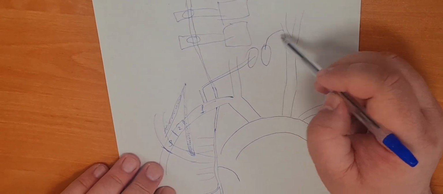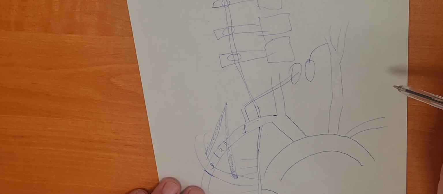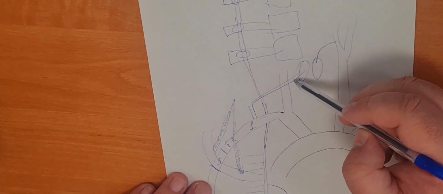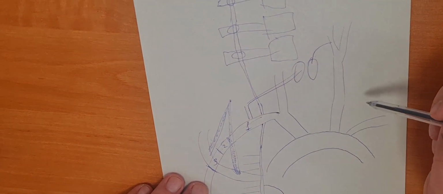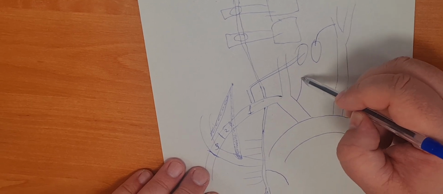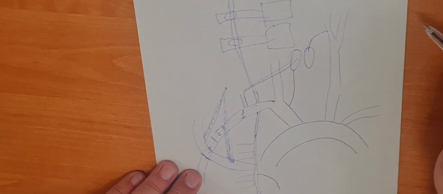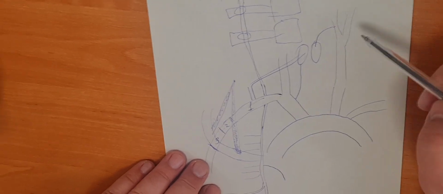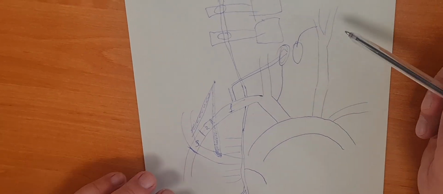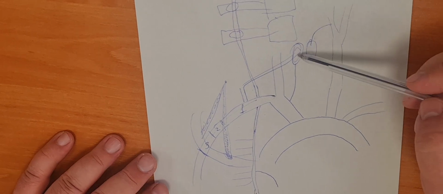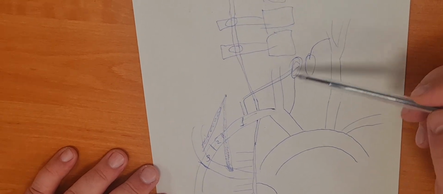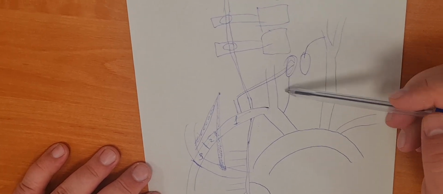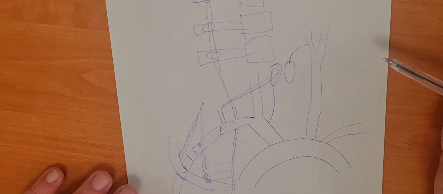So arteria thyroidea superior comes from the external carotid, arteria thyroidea inferior from the thyrocervical trunk, and sometimes maybe arteria thyroidea ima from the brachiocephalic trunk. If I ask you at the mini exam about the blood supply of the thyroid gland, you need to answer all of these three arteries.